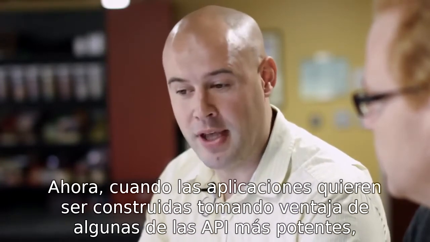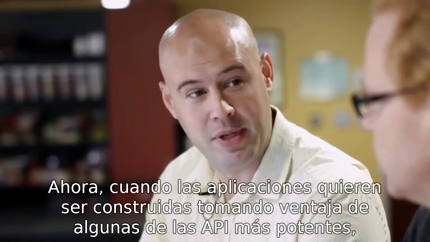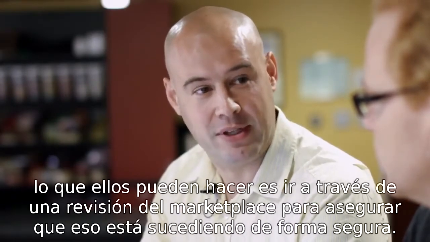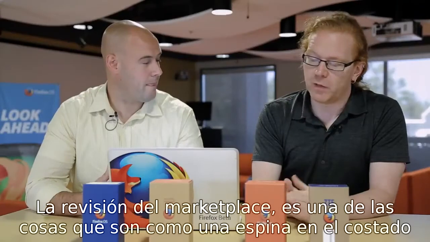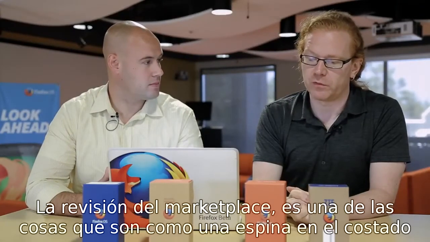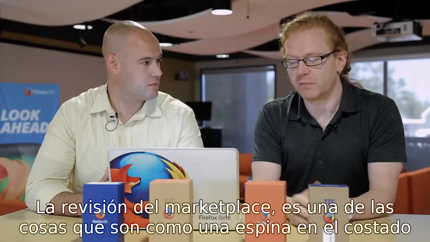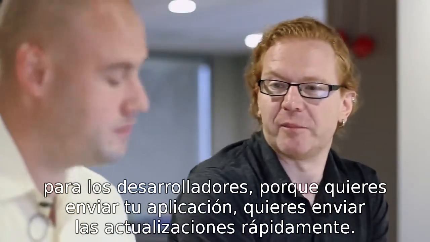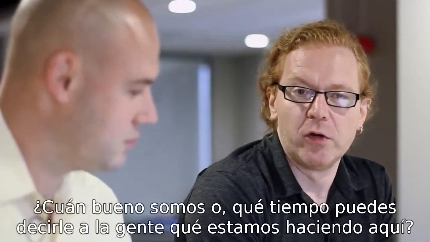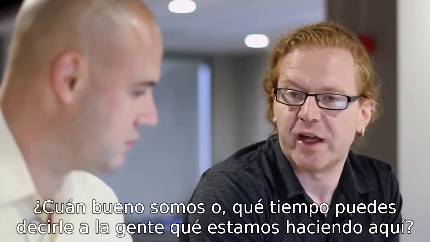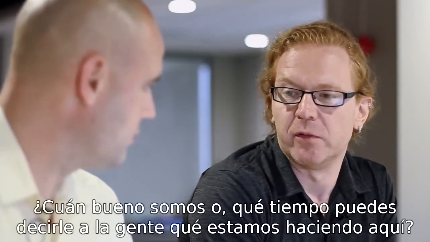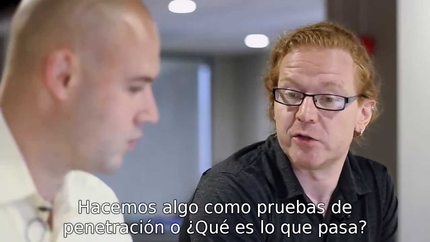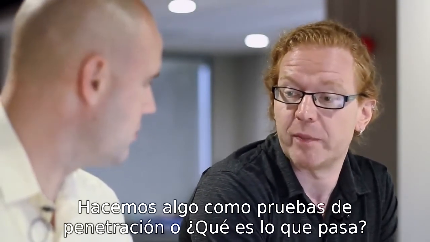Now, when apps want to be built that take advantage of some of the more powerful APIs, what they can do is go through a marketplace review to make sure that's happening safely. So the marketplace review, that is one of the things that is a bit of a thorn in the side for developers, because you want to get your stuff out, you want to get the updates out quickly. What kind of timing can you tell people, and how do we actually review these apps? Do we do penetration testing on them, or what's happening there?